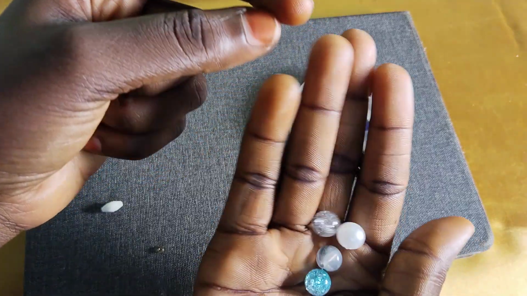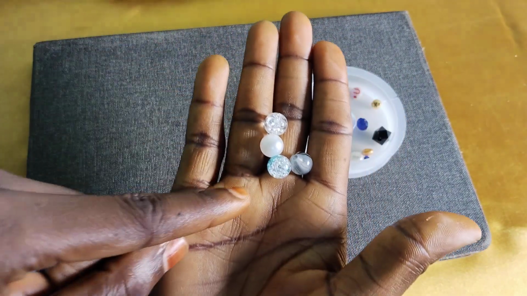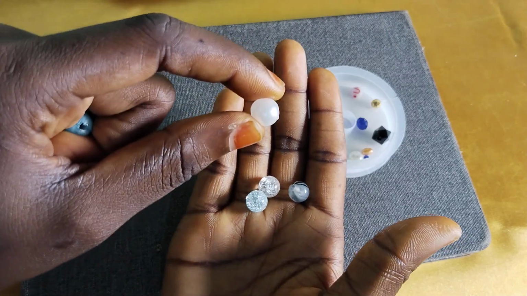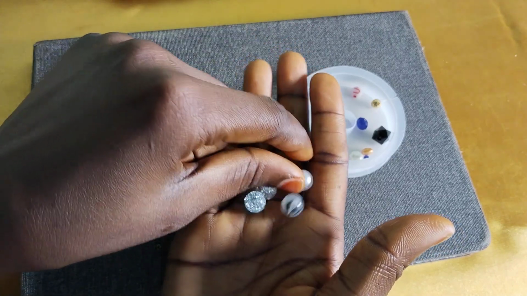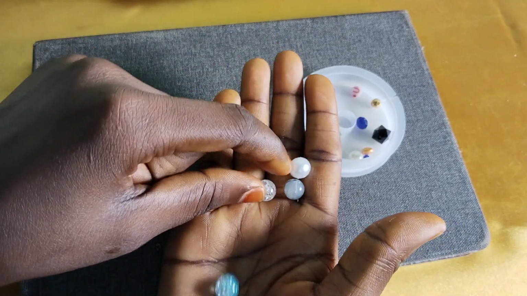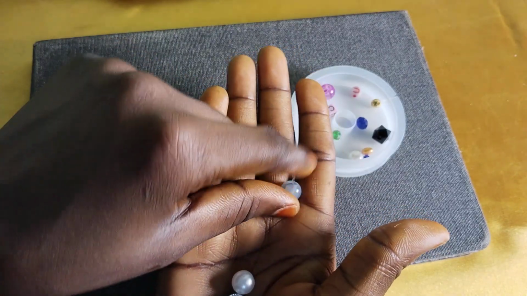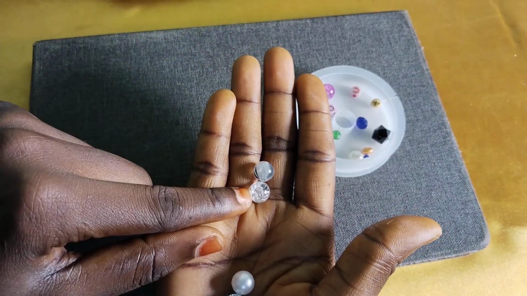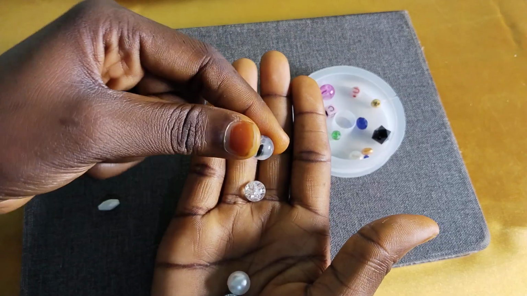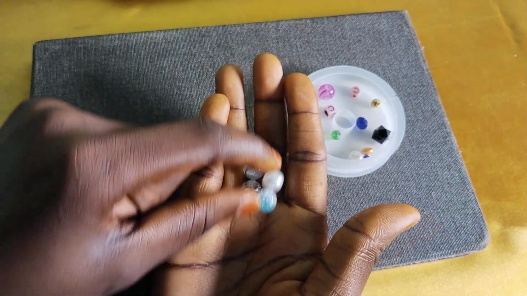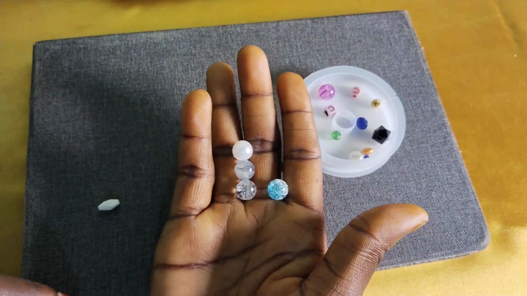They are the same bead, but this is the pearl bead. This is the fake one, not the original one. The original one is heavier than this fake pearl bead. These two can be classified as the same bead, but this one is the fake one, this one is the original one. This one you buy on a pack, this one you buy on a strand. But all these beads are the same sizes.